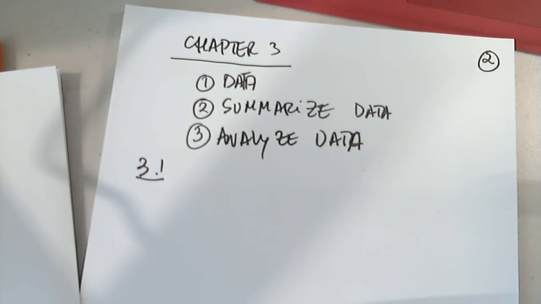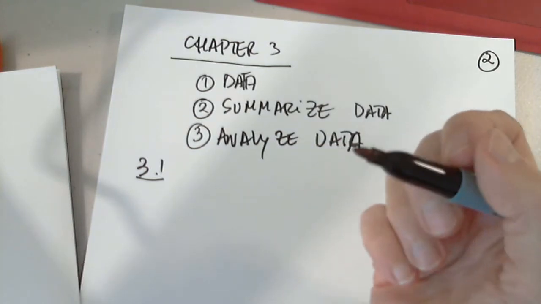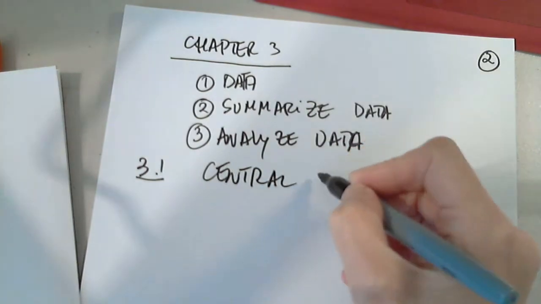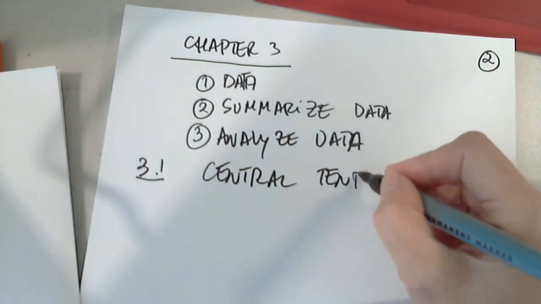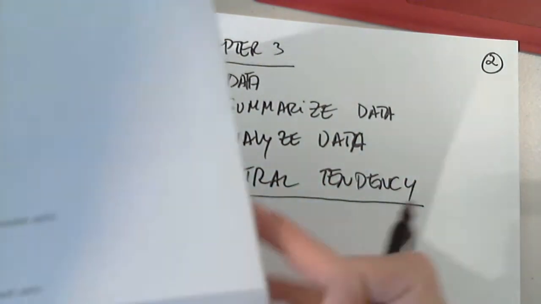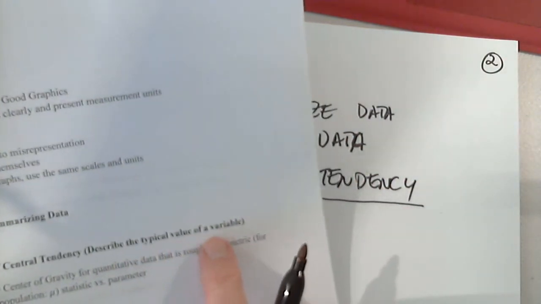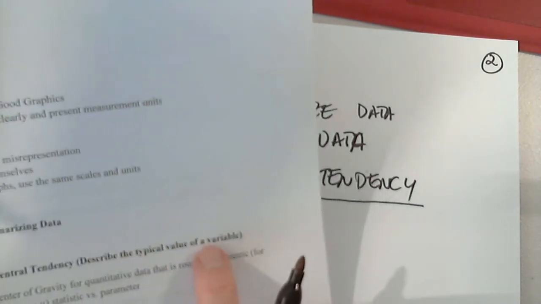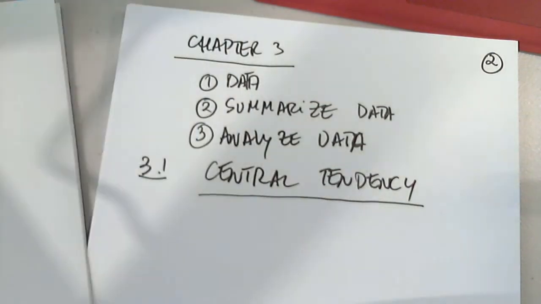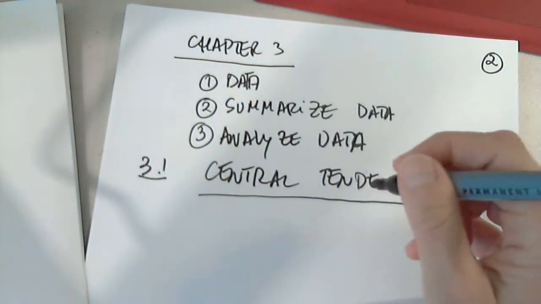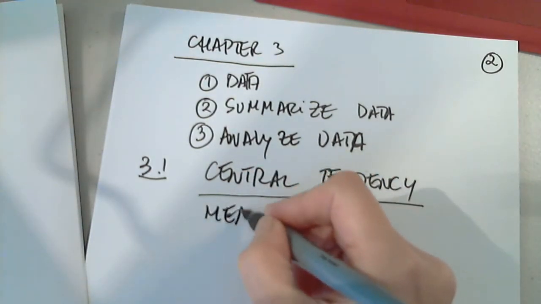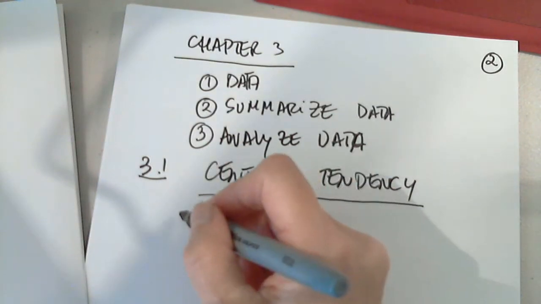So in the first section, it talks about measures of central tendency. Central tendency, what is this all about? It describes the typical value of a variable. The central, a typical value. There are several measures. One measure of central tendency is the arithmetic mean, or the mean. This is number one.